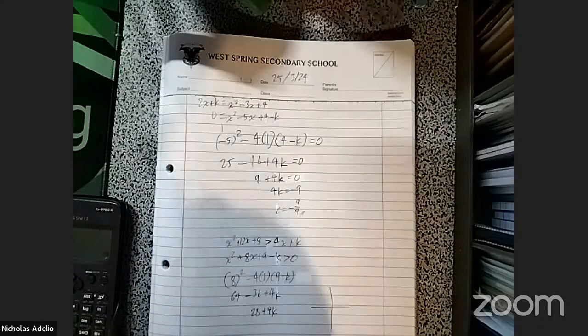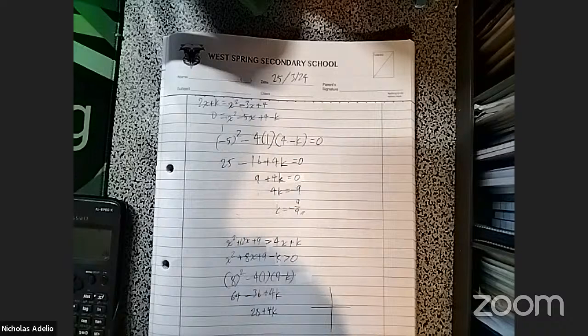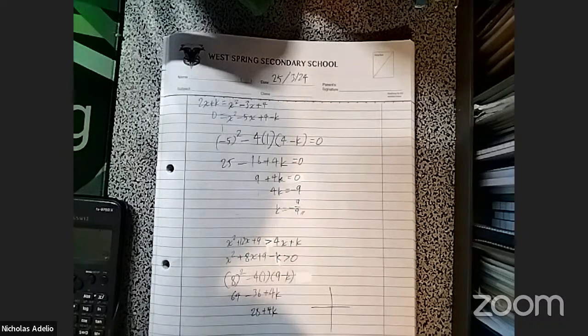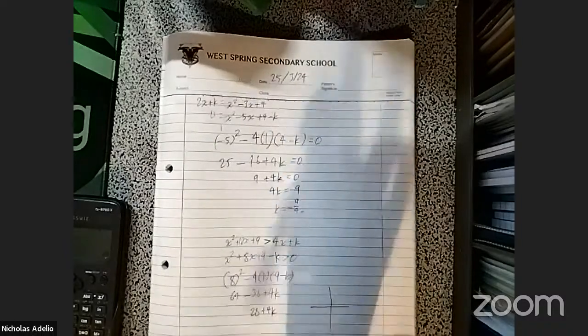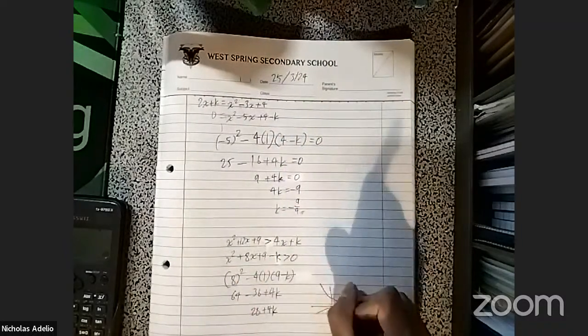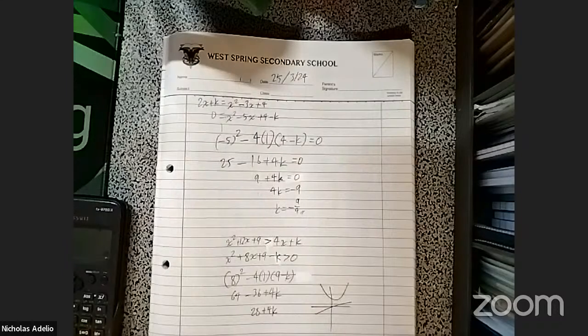Okay, I know it's a minimum point. That's how much I know. If the graph is more than that, it should be higher than it, right? Because it's more, it should be higher than it. Okay, yeah, something like that.